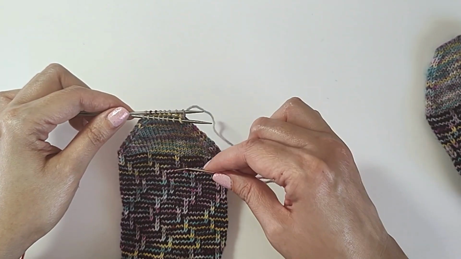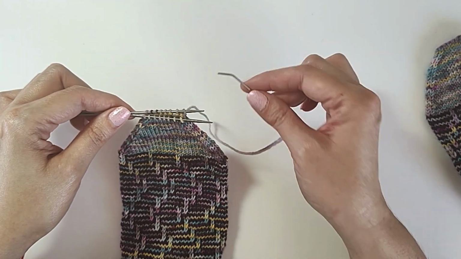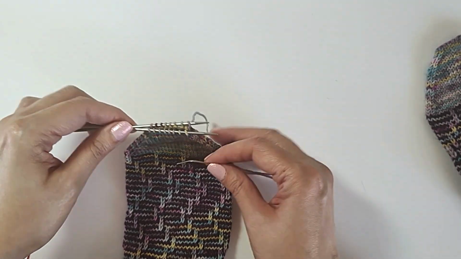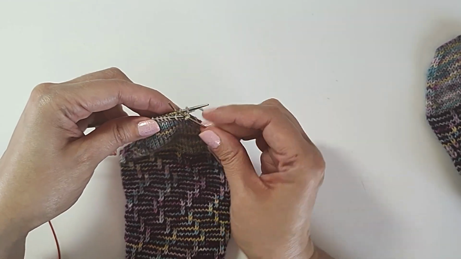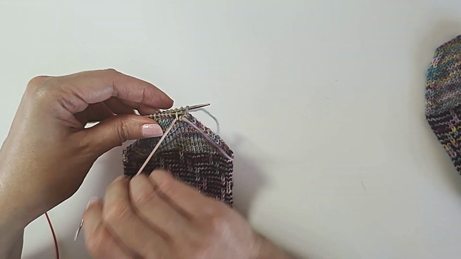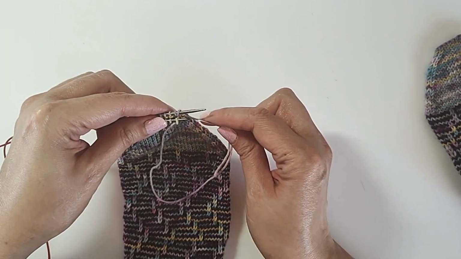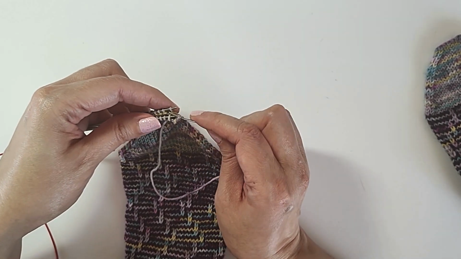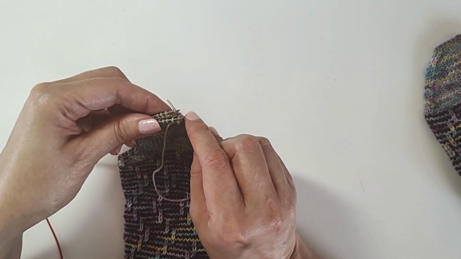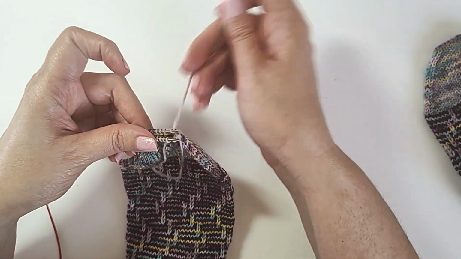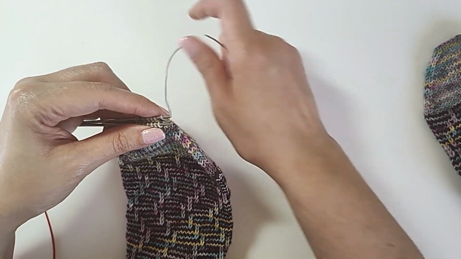So now we're going to start with knit, purl, knit, knit, purl, knit. So, knit, purl, knit.